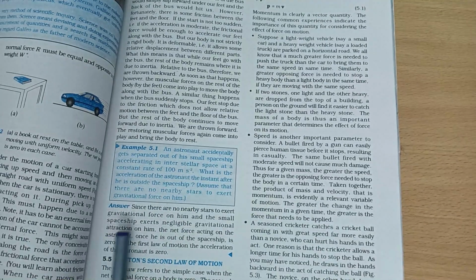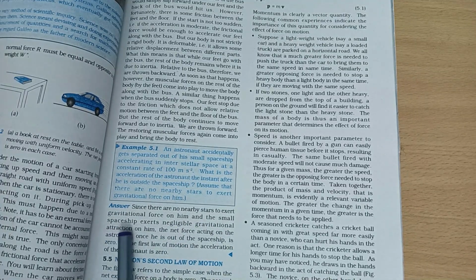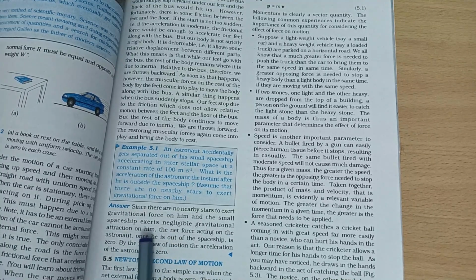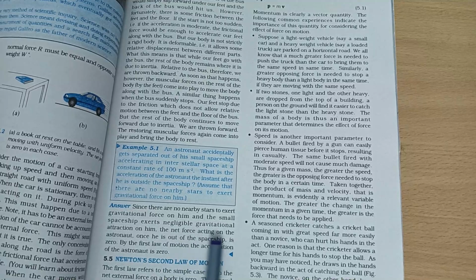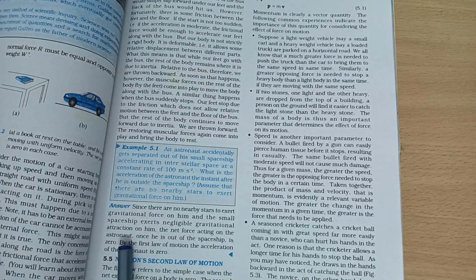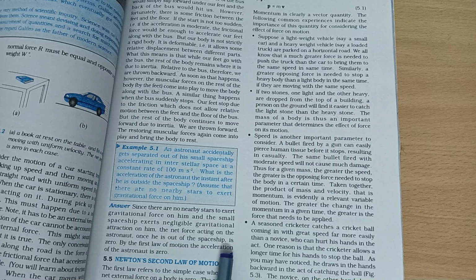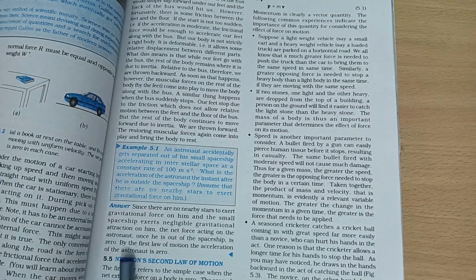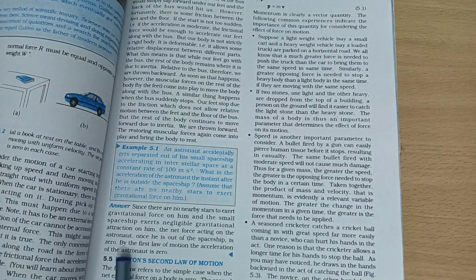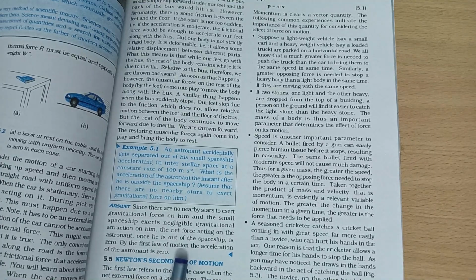The answer is, since there are no nearby stars to exert gravitational force on him and the small spaceship exerts negligible gravitational attraction on him, the net force acting on the astronaut once he is out of the spaceship is zero. By the first law of motion, the acceleration of the astronaut is zero.